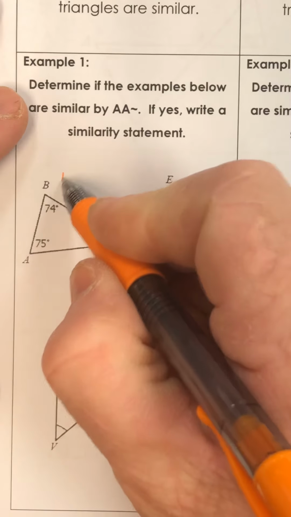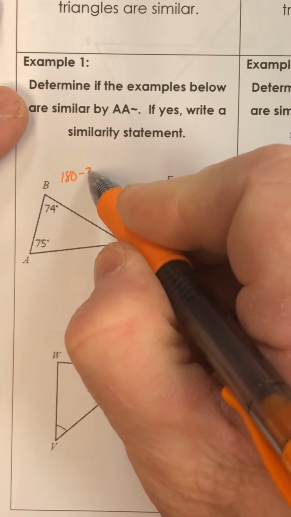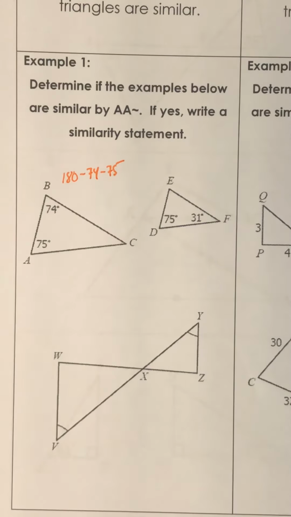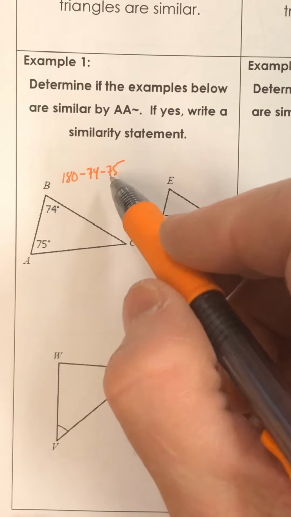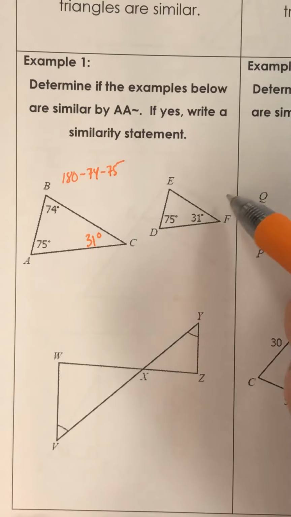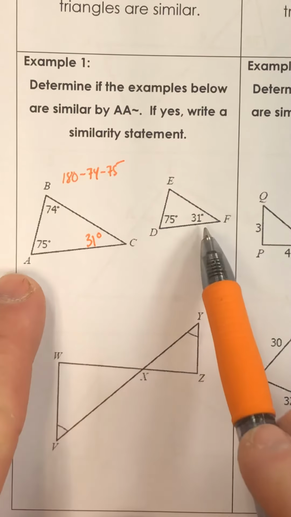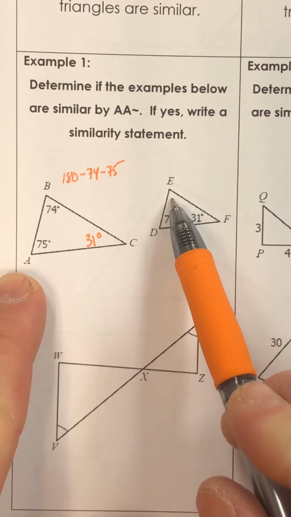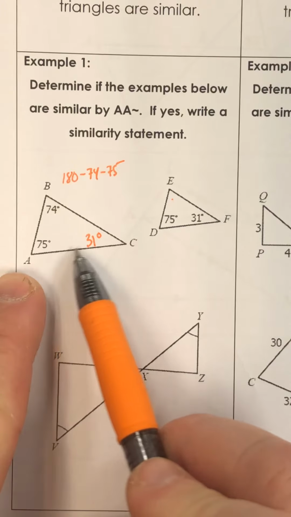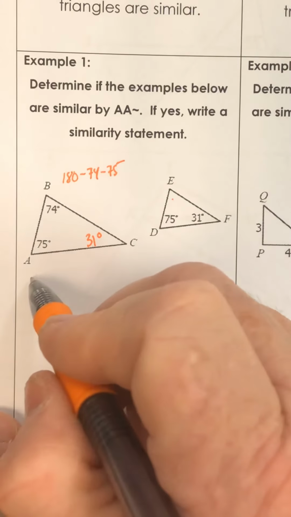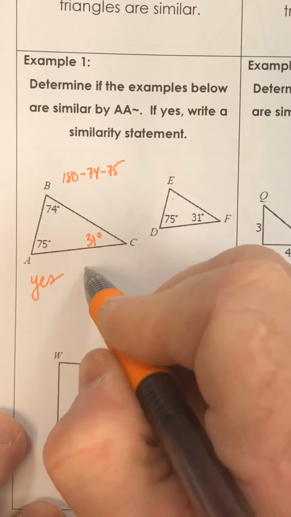So in this case, we'd have to go 180 minus 74 minus 75. So what's that going to be? I think that is 31 degrees. So yes, we do have similar triangles, because we don't need to figure out the third one over here, which is going to be 74. But note that 75 and 31 match with 75 and 31. So yes, they are similar by angle.